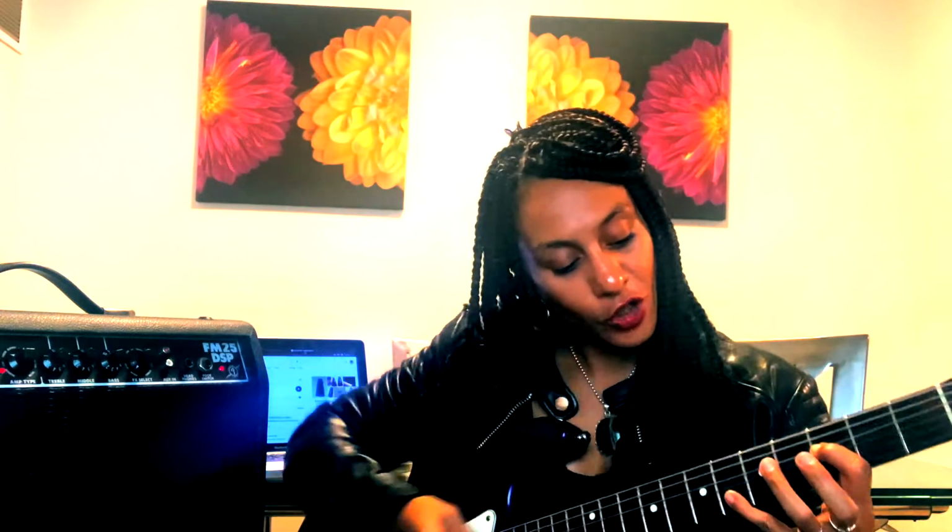So how do you find an octave on the other strings? From the 4th string right here, the way to find the octave is to skip 2 frets and a string. So you skip 2 frets and a string, and you get the octave. So right there, that's an F. So that's an F, that's an F, and that's an F.